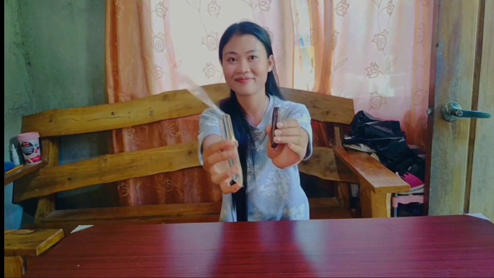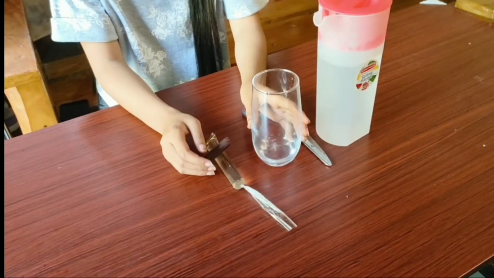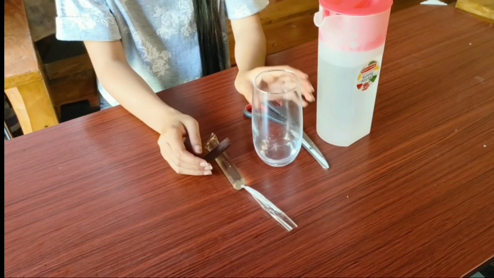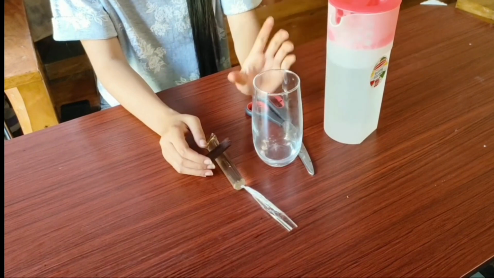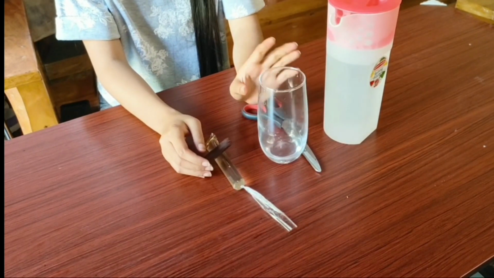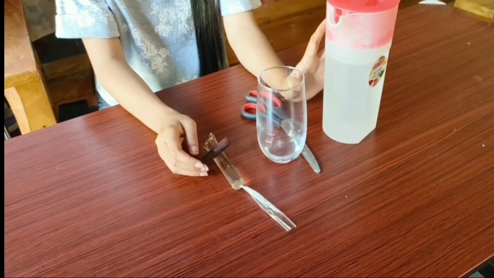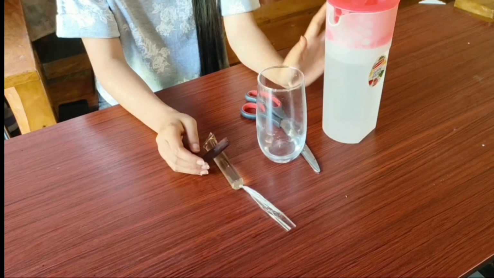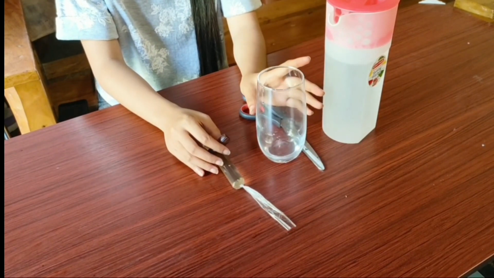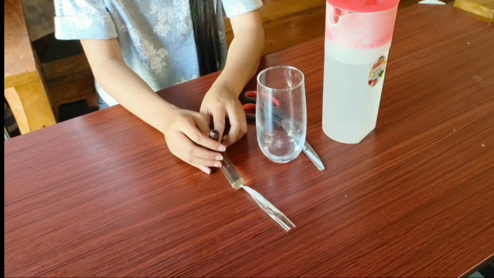Good day, mga kascience. Another experiment or example of diffusion is by using oil and food coloring. And now I will commence my experiment. First, we fill the glass with water and pour the oil into the glass together with the food coloring. And after pouring all the ingredients, let's watch and observe.